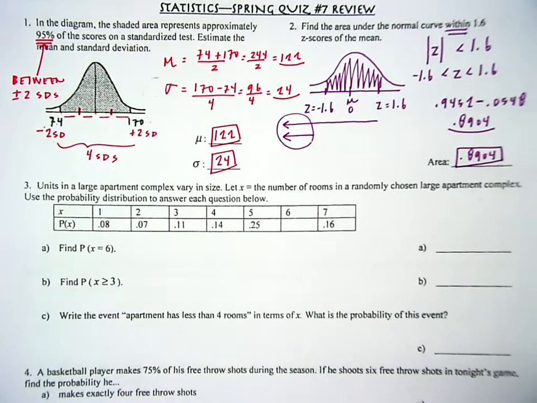All right, next up. So units in a large apartment complex vary in size. Let X equal the number of rooms in a randomly chosen large apartment complex. Use the probability distribution to answer each question below. So since I'm calling it a probability distribution, that means that we're representing all of our possible outcomes that could play out.